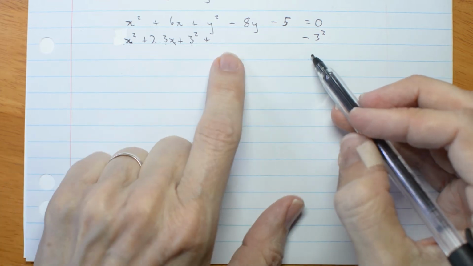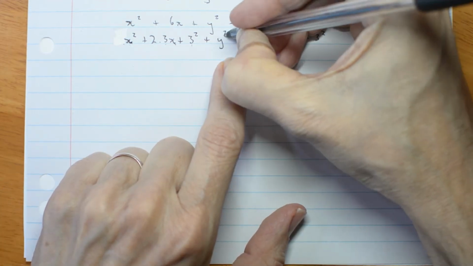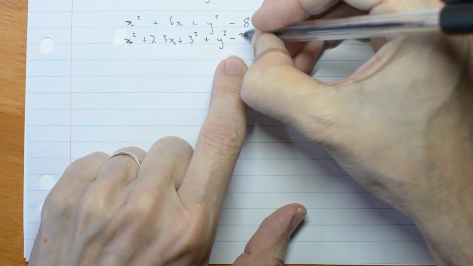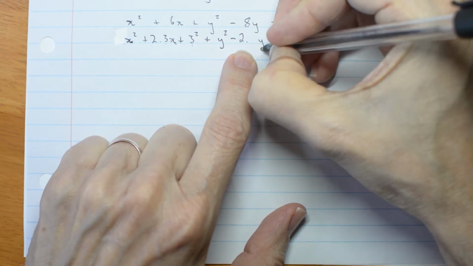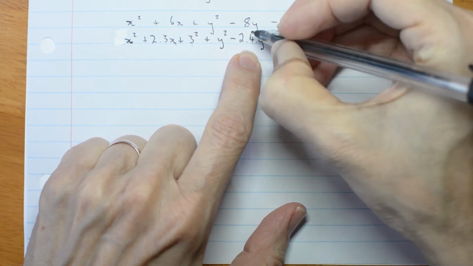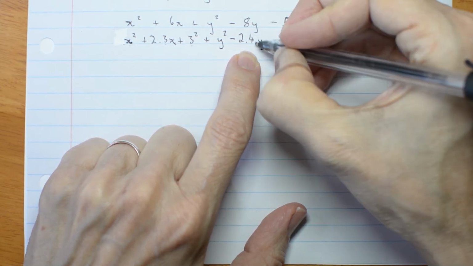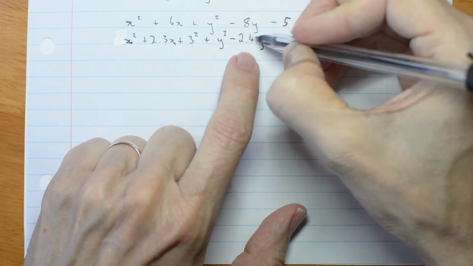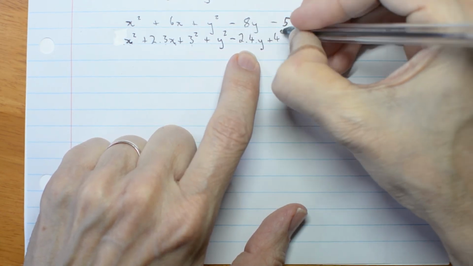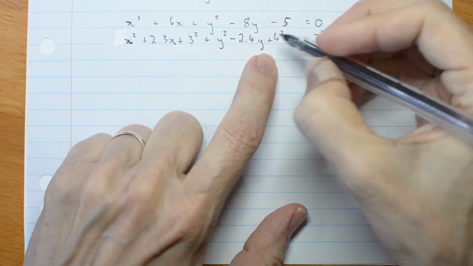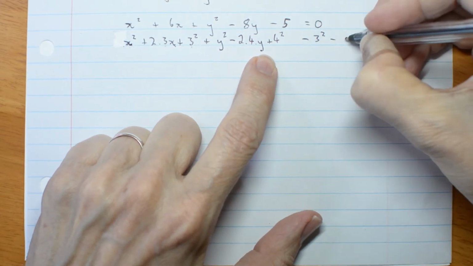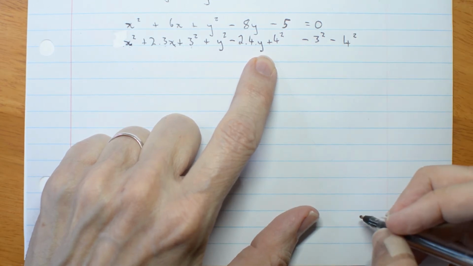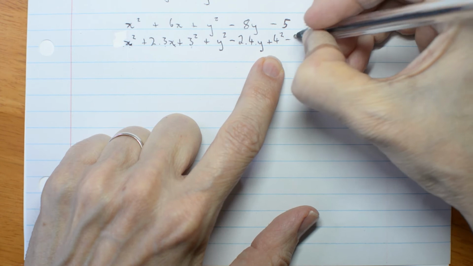All right, let's complete the square for y. Y squared, a squared, minus, in this case, 2 times a times b. It's got to be 4, it's half of this. And then I'm going to add b squared. Now I've just added 16, so I'm going to subtract that 16 over here. Don't forget, we've still got to subtract 5.